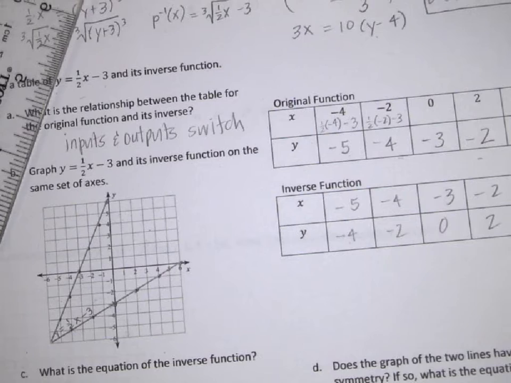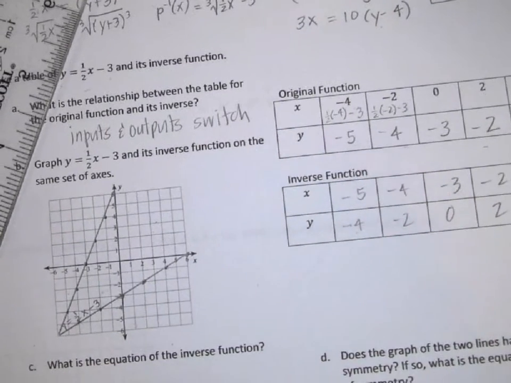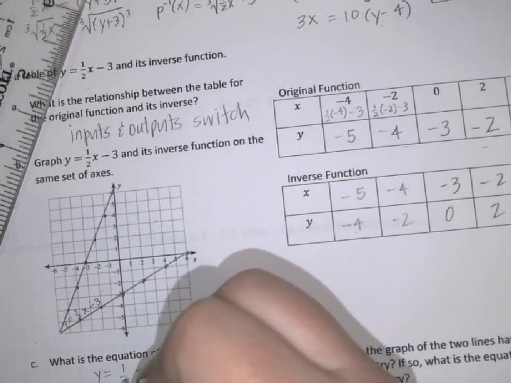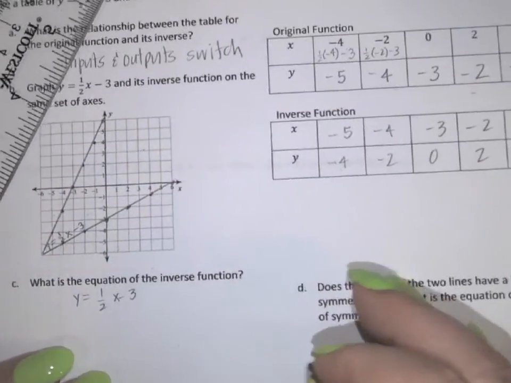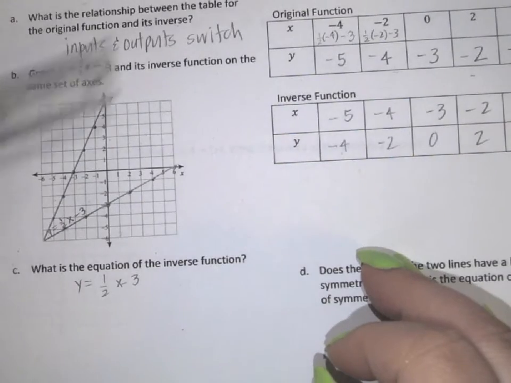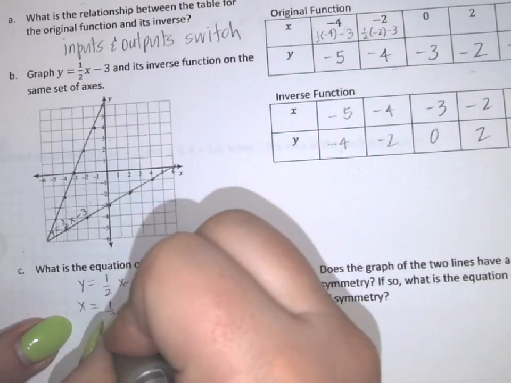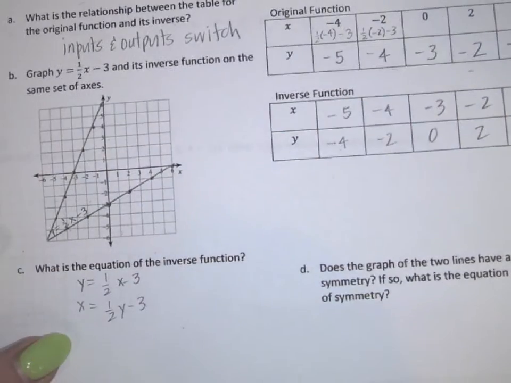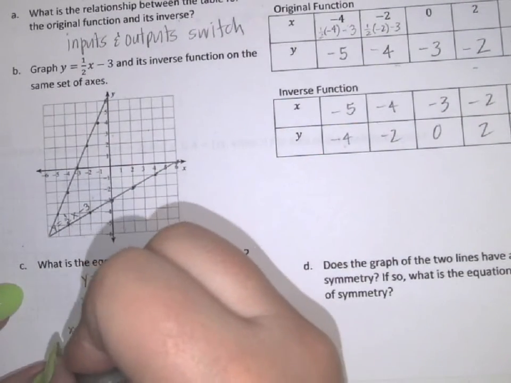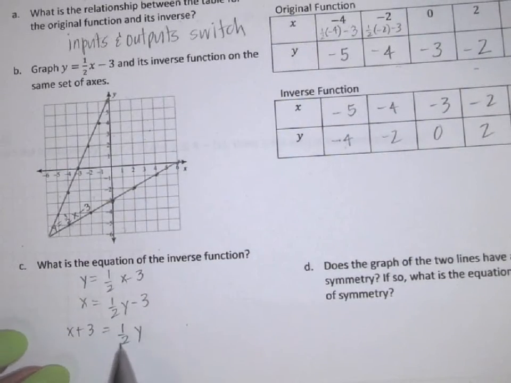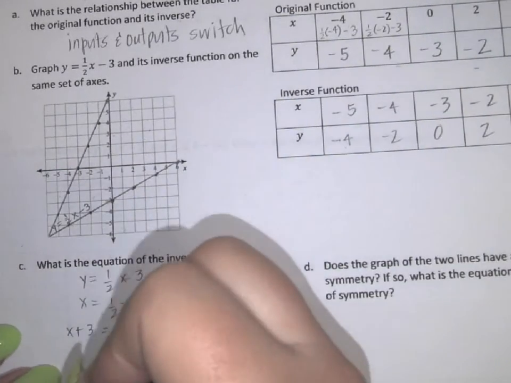Okay, then it asks, what is the equation of the inverse function? Well, here's our original function. So our inverse function is when you switch x and y. So you switch x and y, and then solve for y. So you add 3, right, and then to undo the 1/2 y, you multiply by 2.